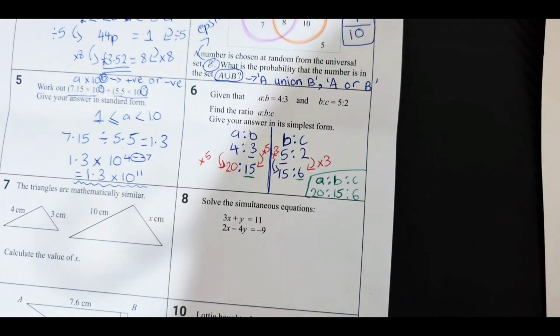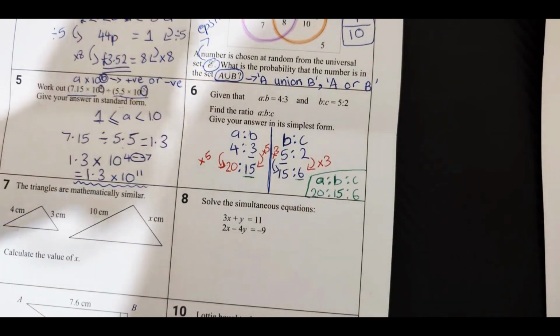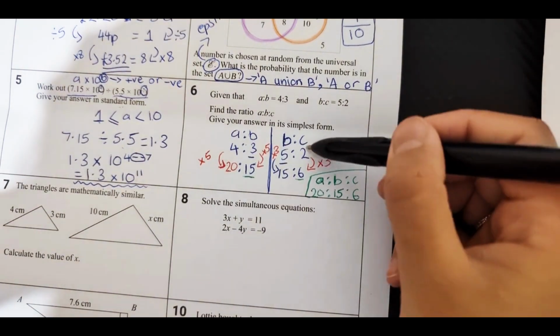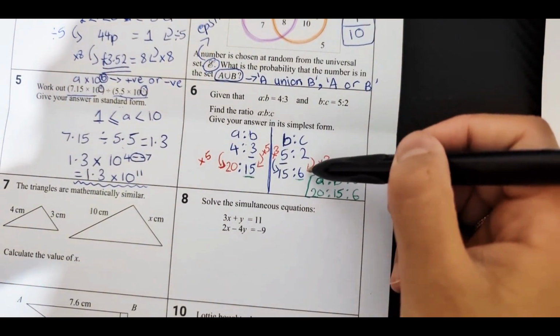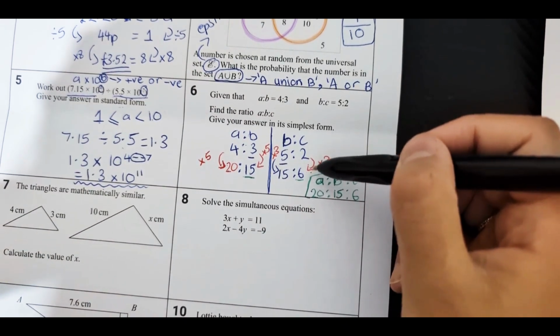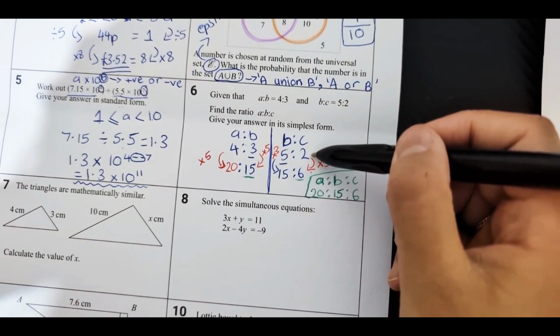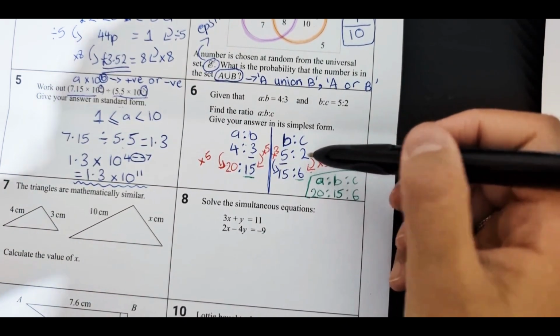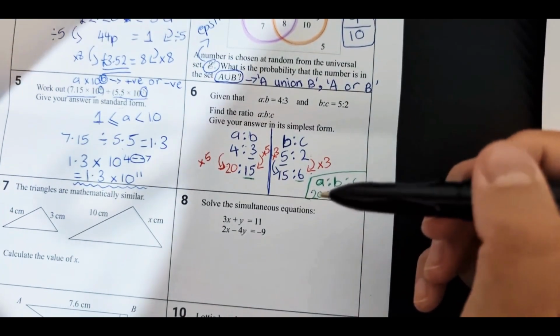Well done to whoever that was that worked it out. Oh, but Vincent, you just got the last part wrong. So C shouldn't be 9, it should be 6 because we've done 2 times by 3. I think you might have thought it was 3 times by 3, which is why you got the 9, I'm guessing.